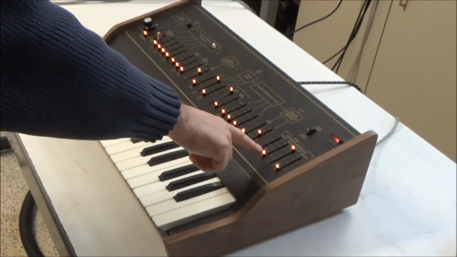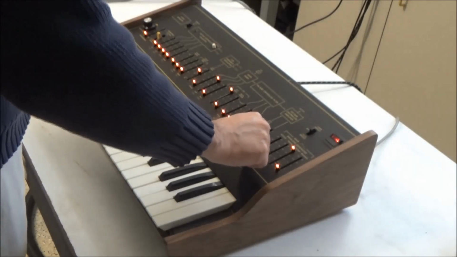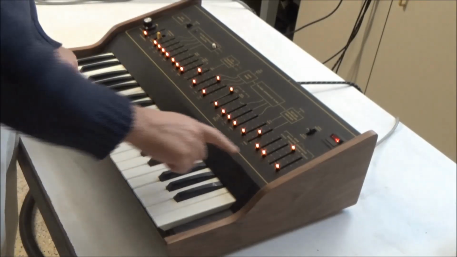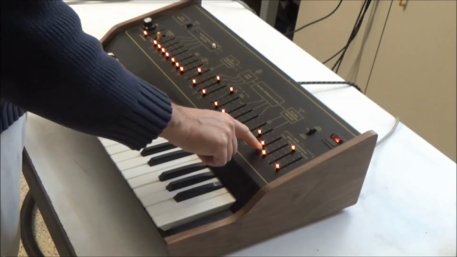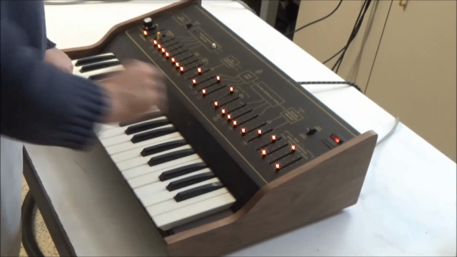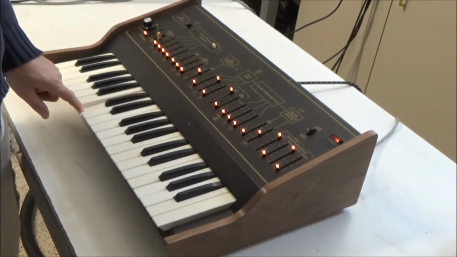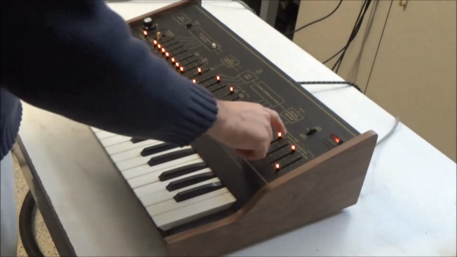We have one envelope generator, and it's an ADSR, so we can test the different parameters. So attack, there's no attack here. That's the longest attack.